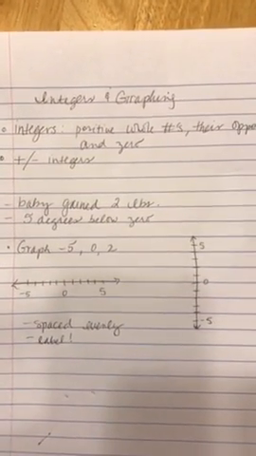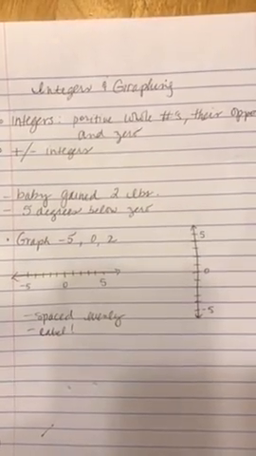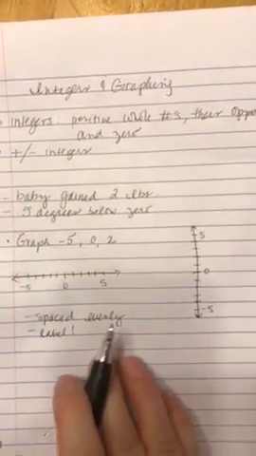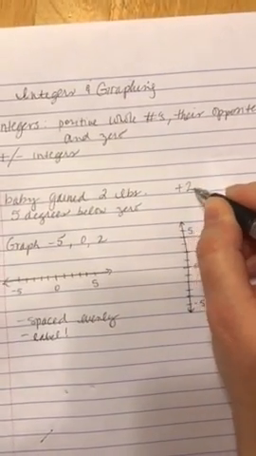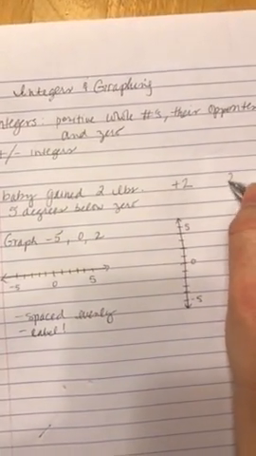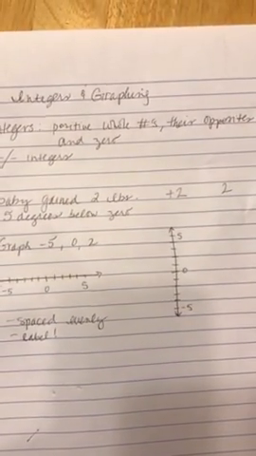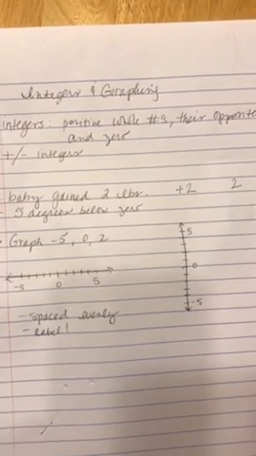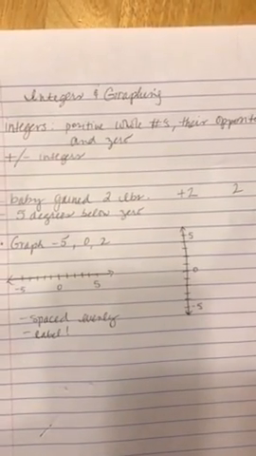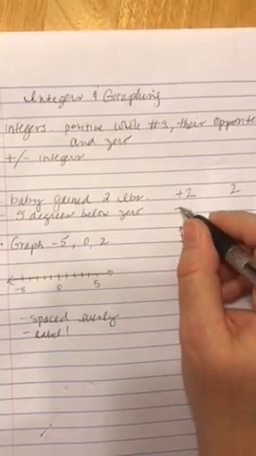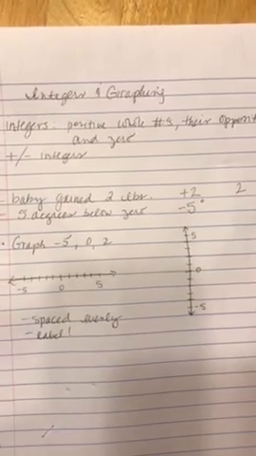And you might have a problem that asks you things like, if a baby gained 2 pounds, how would you express that as an integer? Well, it's a positive 2. So you could say it's a positive 2, but of course the little plus sign there means positive, but a regular old number 2 is a positive number as well. So you could write +2 or just simply 2. 5 degrees below 0. Well, that's below the 0. That's a negative. So you're going to write that as -5. In this case, it would be -5 degrees.